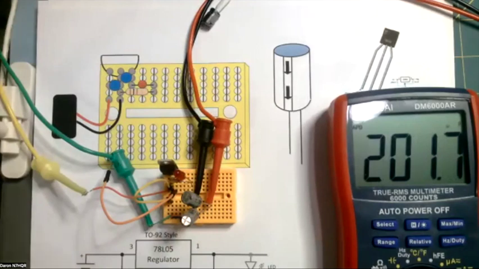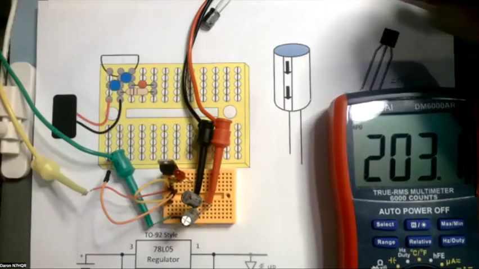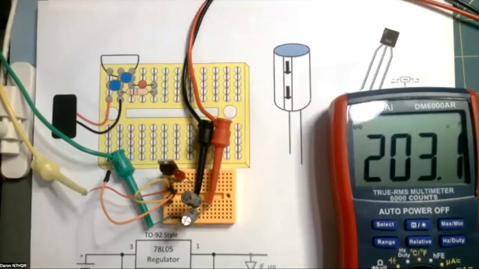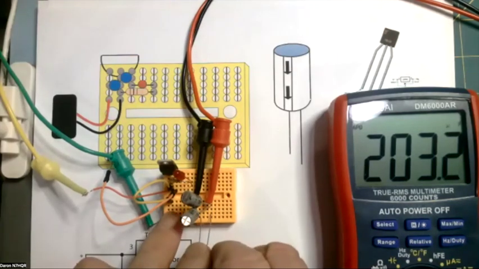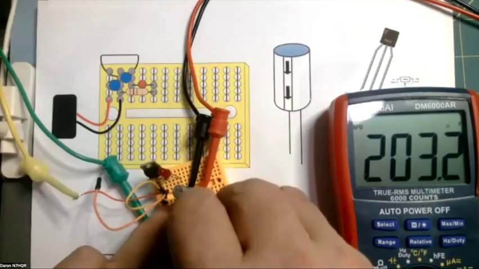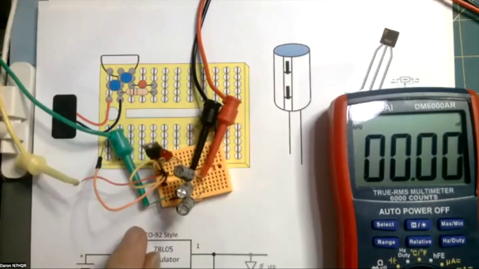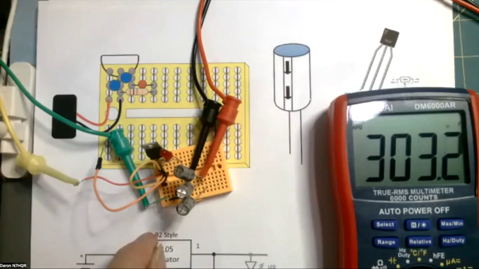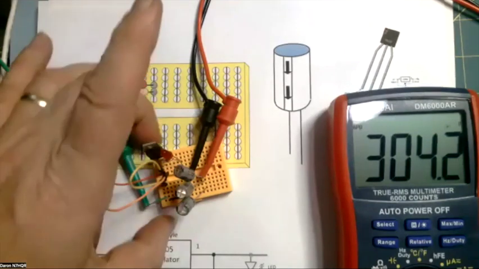Okay, there's 2 in series. Or parallel, sorry. Parallel. Thanks for correcting that. That's 203. Pretty close, huh? And 1 more in there. Let's see what happens. .303, look at that. Pretty close. 300, 304 microfarad.